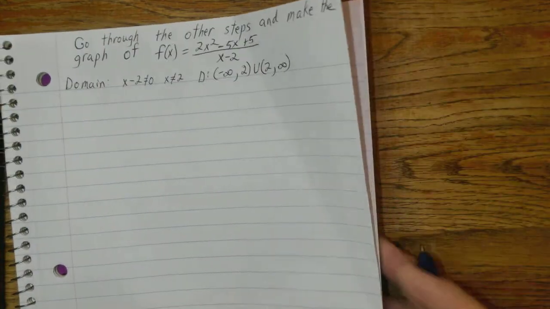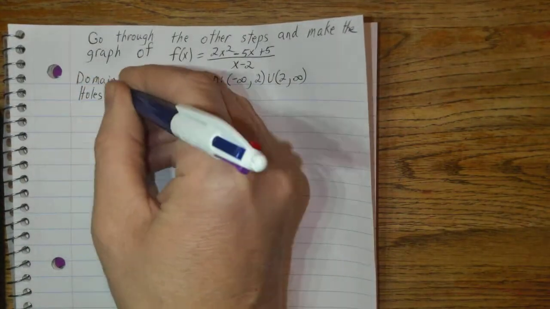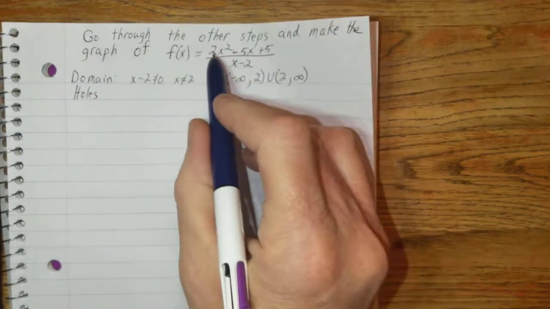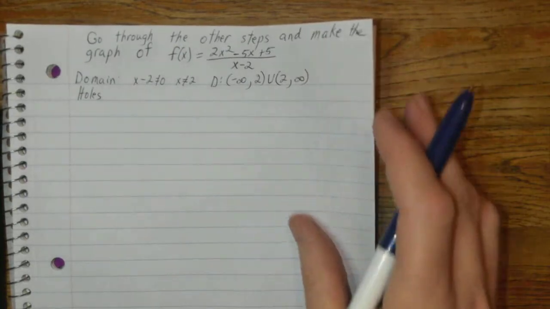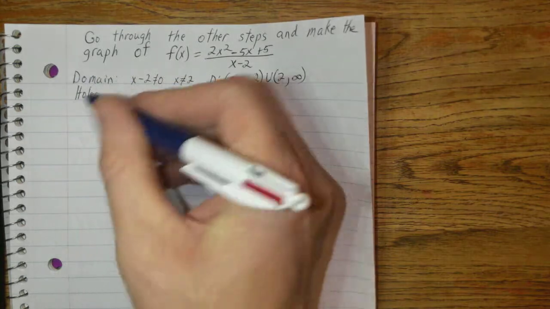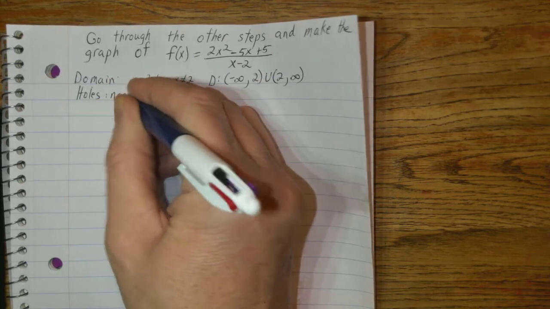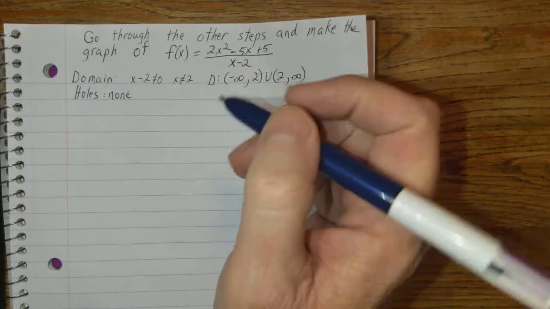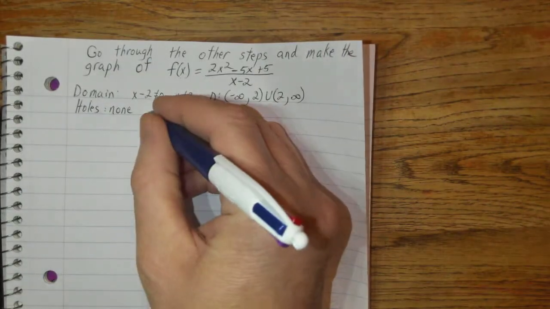The next thing we need to do is look for holes. Well, there are holes. I can't factor this, so it's not going to. And we already know from the problem we did earlier that x minus 2 doesn't go into this evenly anyway. So there are none, or it's non-applicable. What else do I need to look for? The y-intercept.